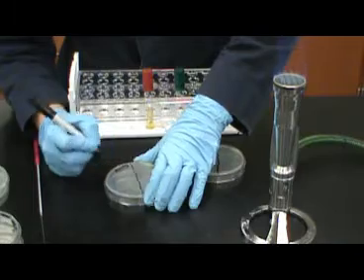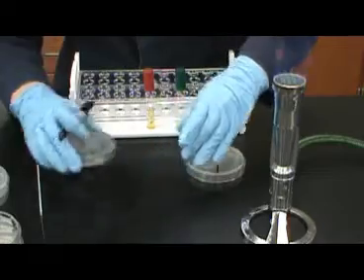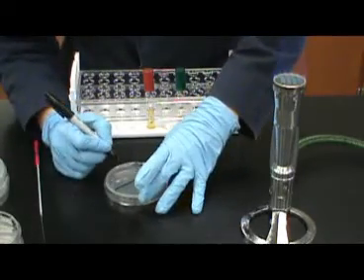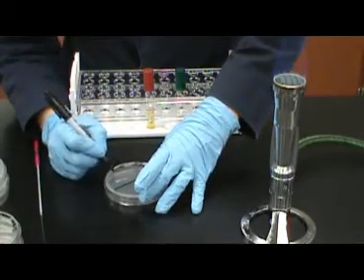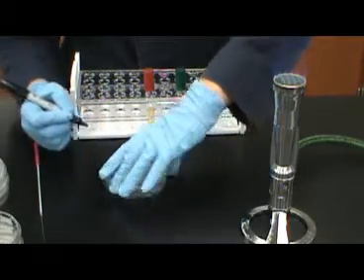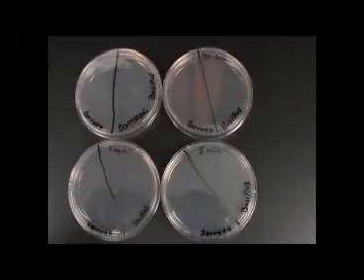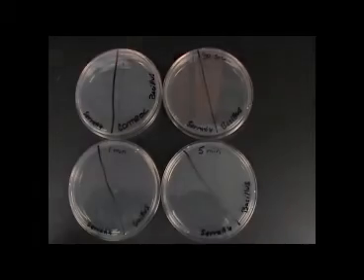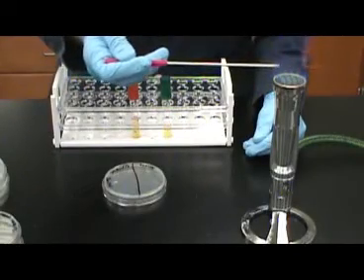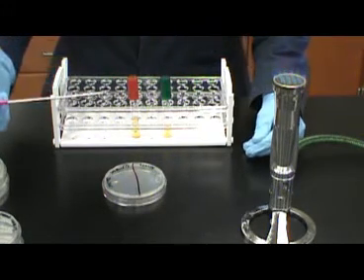UV light is a physical form of control of bacterial growth. It is most often used to control growth in air, water, and on surfaces. UV light causes DNA mutations to occur inside of the cell. An accumulation of mutations due to extended UV exposure will prevent the bacteria from replicating, and growth will not occur. When inoculating your plates, be sure to use aseptic technique.